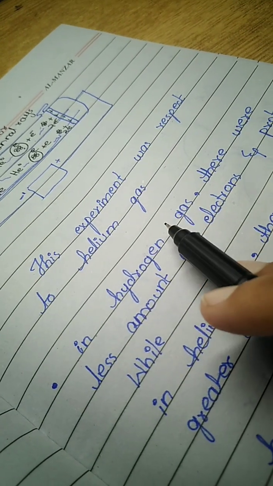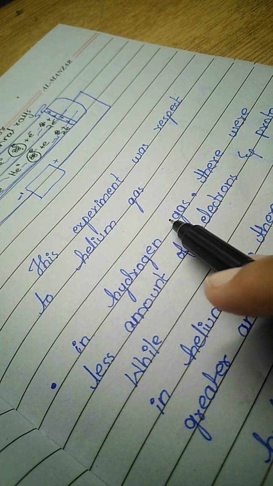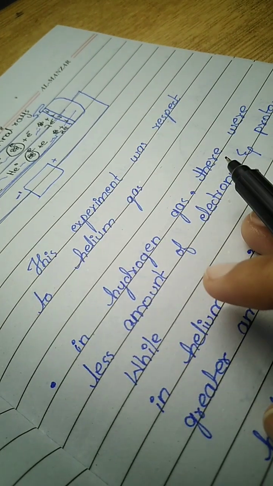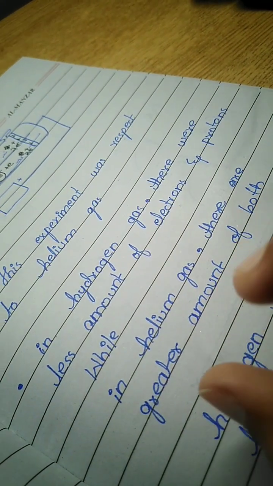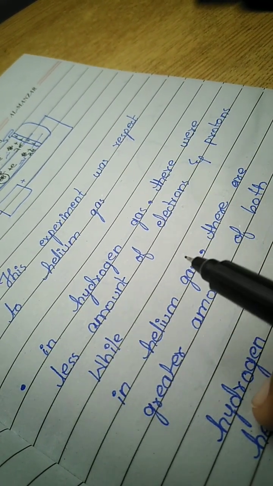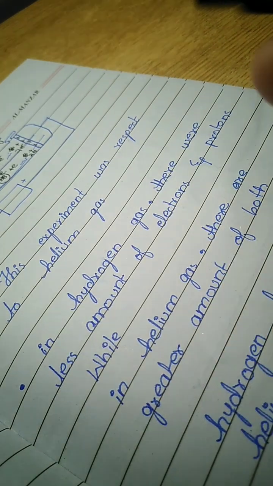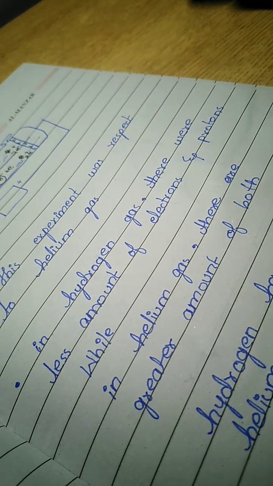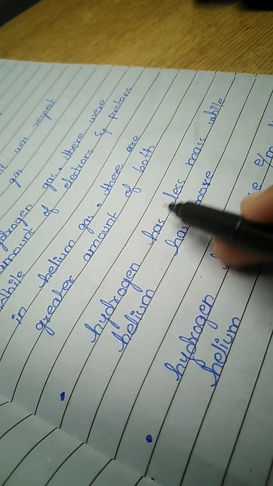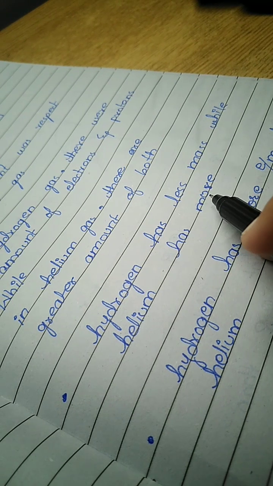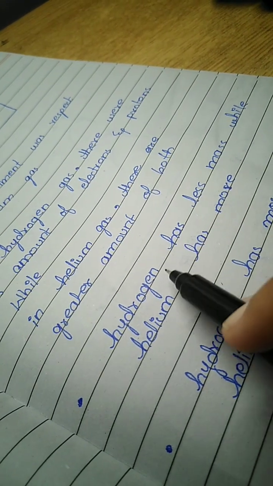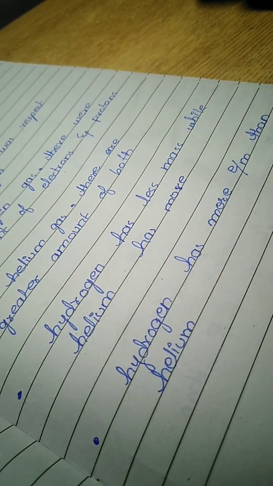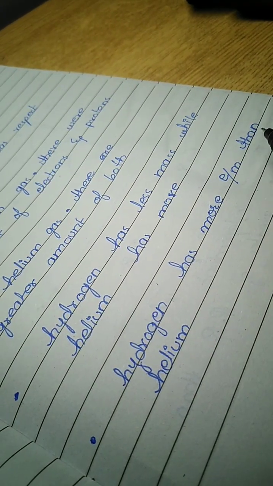As we know, H has 1 proton, 1 electron and no neutron. Its weight is less, it is smaller, while helium gas has 2 electrons, 2 protons and 2 neutrons. That's bigger and heavier. Hydrogen has less mass while helium has more. As I taught, more protons, more mass; less protons, less mass. Hydrogen has more e/m than helium.